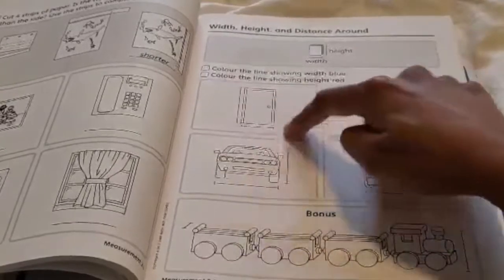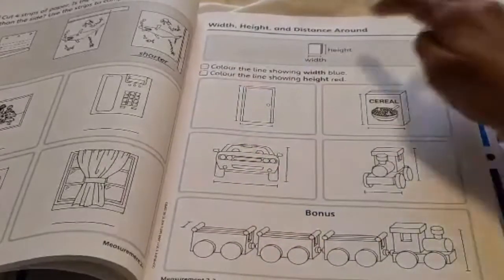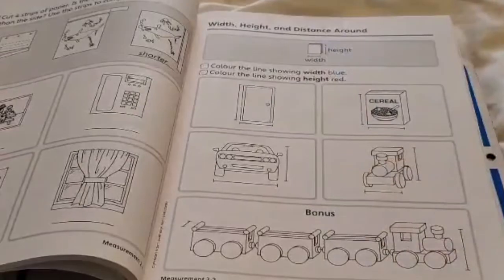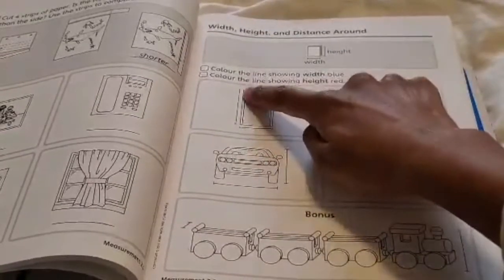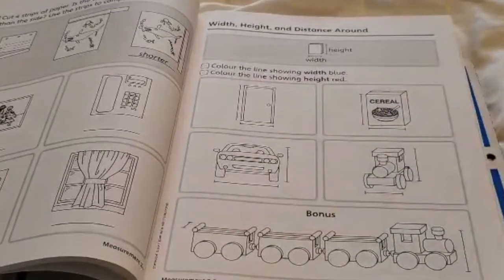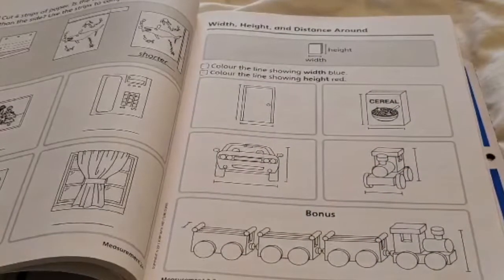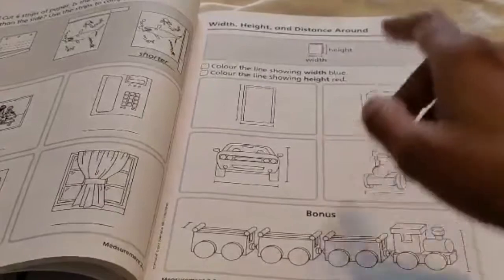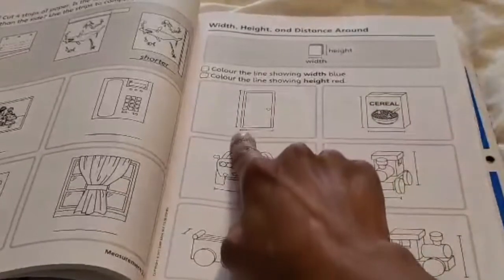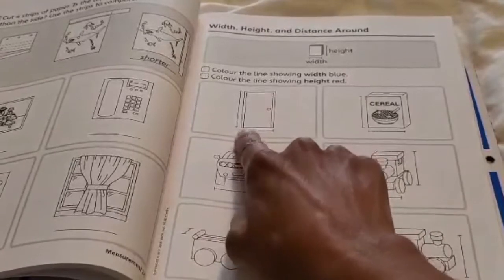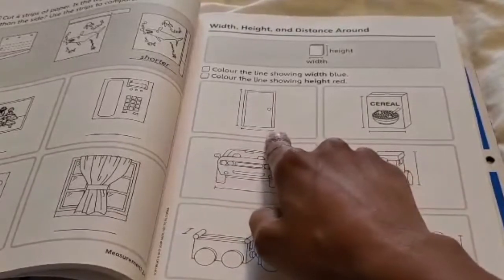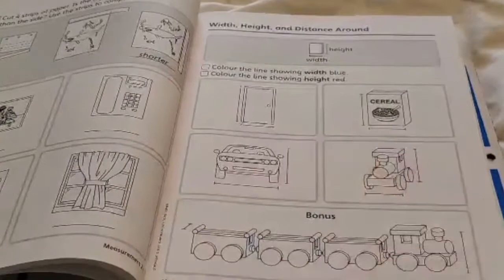So let's look at this example here of a door. It's kind of similar to this example up here actually. Which of these lines is going to be our width? On this page, width is going from left to right. So the one that I would color blue is just right here at the bottom. So I would color this line blue. That's going to be my width, how wide something is.